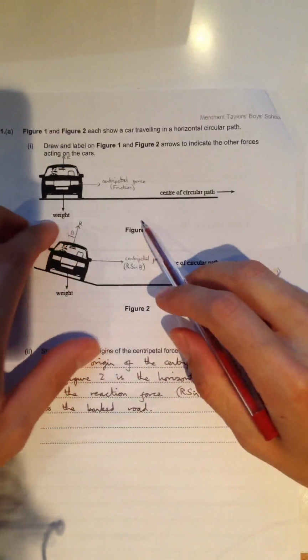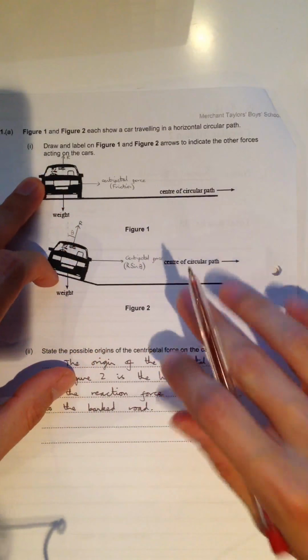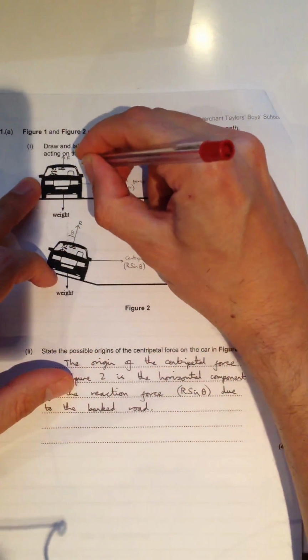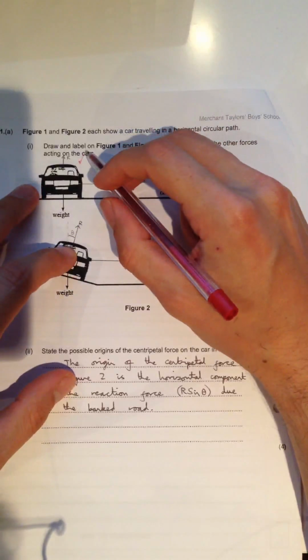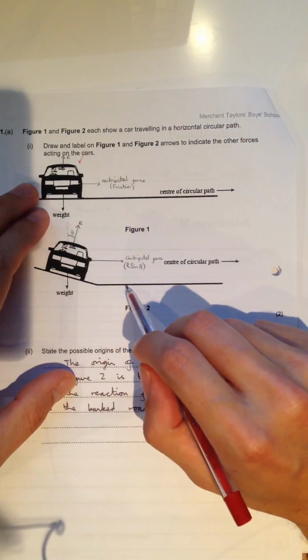Okay, let's have a look at question 1. They want you to label the forces acting on the car. You get a mark for the reaction force, you've labelled that. You get a mark for labelling the frictional force on either diagram.